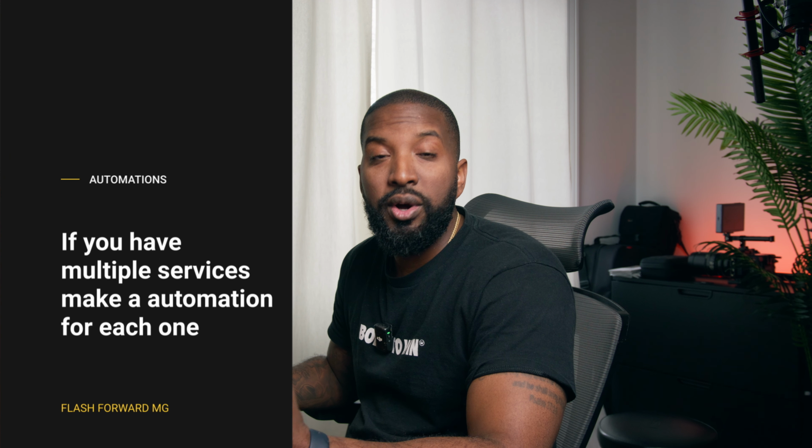And what I would recommend is, if you do have multiple services, to go ahead and create an automation specific to each one of them. So what I mean by that is if you have a photography service, you're gonna have an automation that follows certain steps for photography. If you offer events as a service, you're gonna also have separate automations for event services.